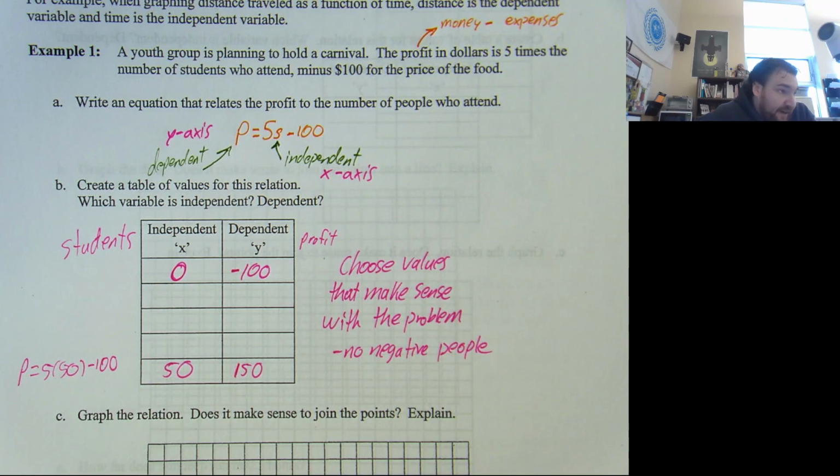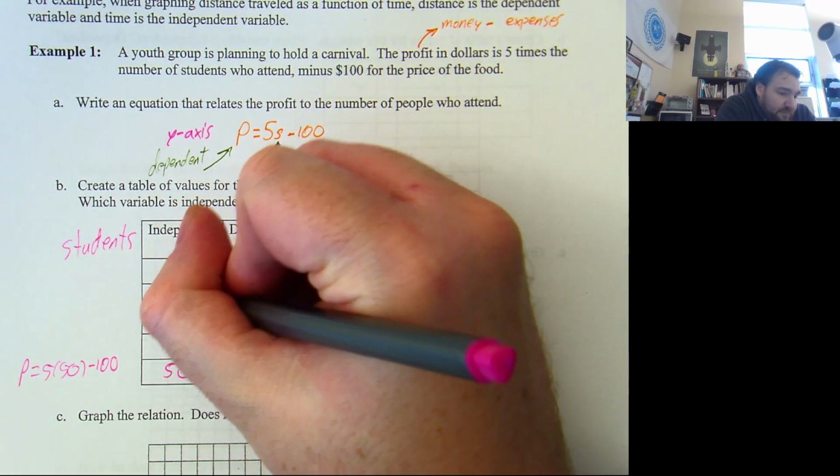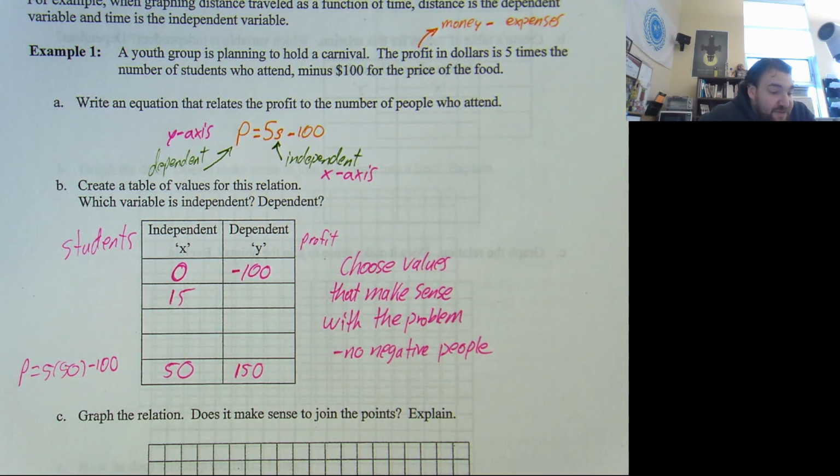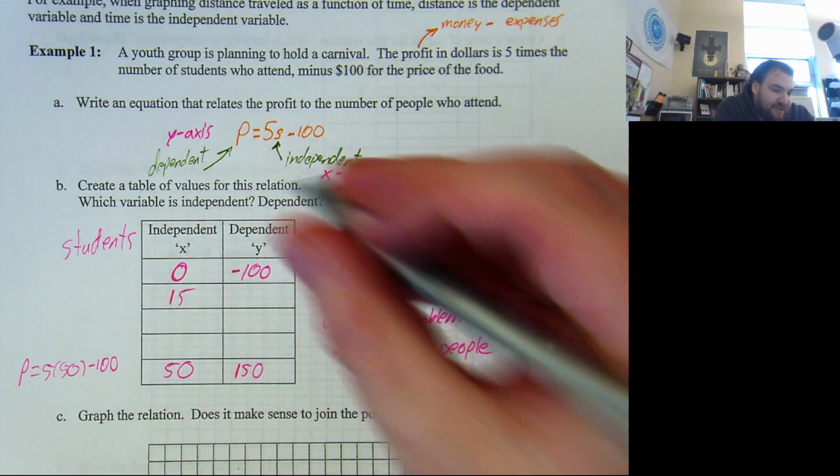15, okay, if we pick 15, 5 times 15 is 75. 75 minus 100 is negative 25. So we're getting warmer.